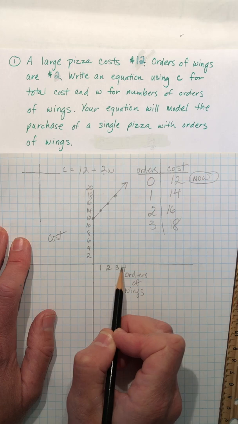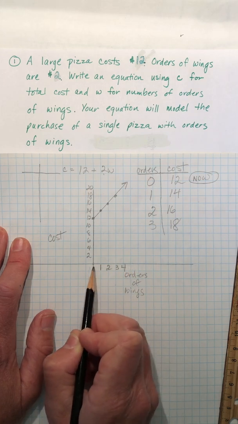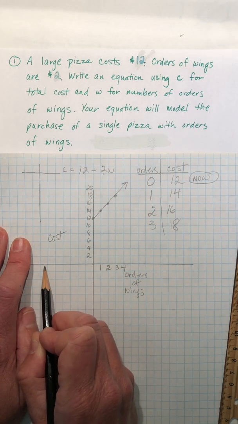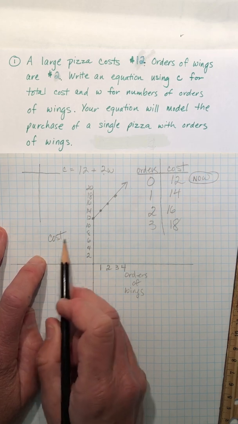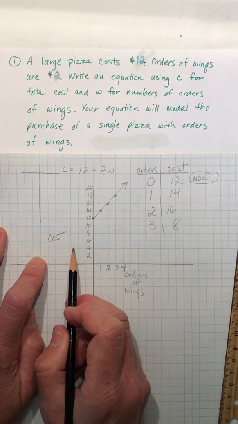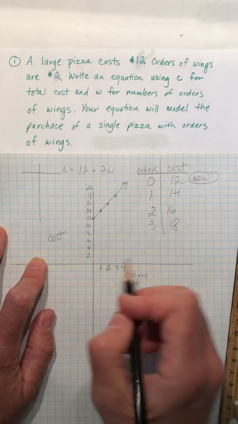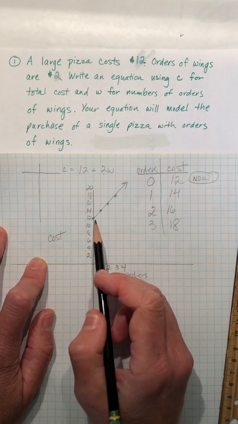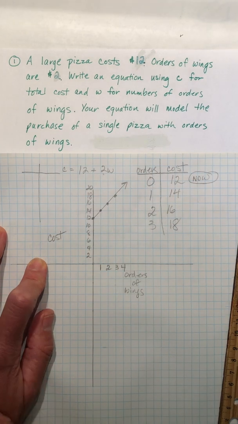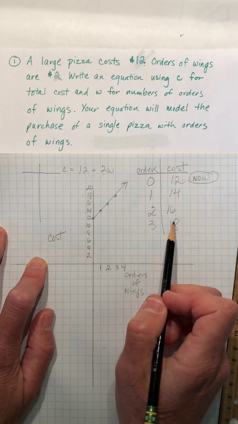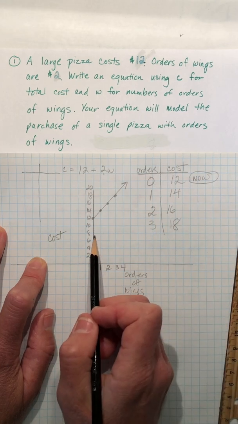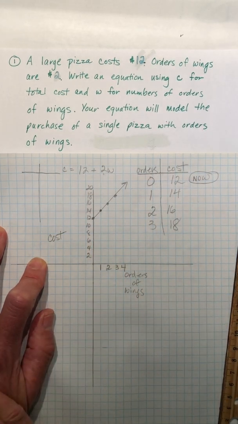This is positive orders of wings, and over here would be negative orders of wings. Any point that I graph in this area in quadrant 2 is absolutely meaningless. So my first point is 0, 12, and then it can go on from there. So this is my meaningful table based on the problem, and this is my meaningful graph based on the problem.